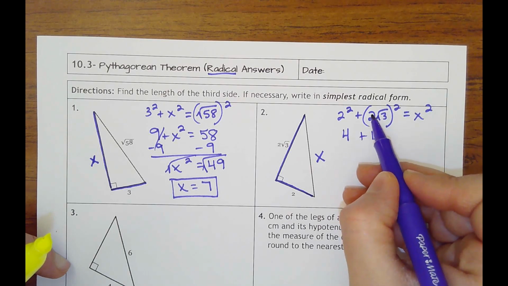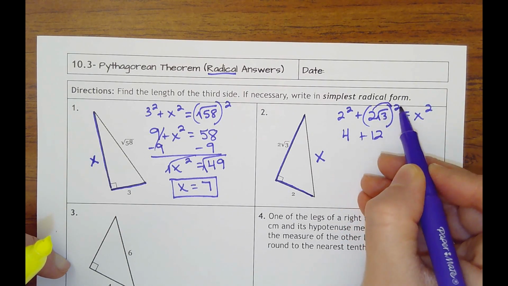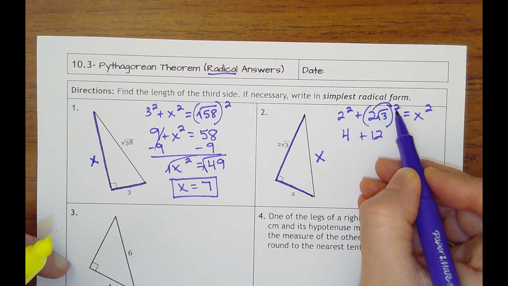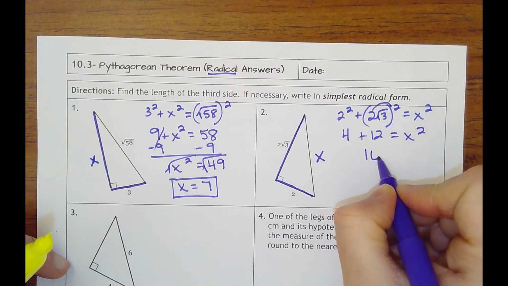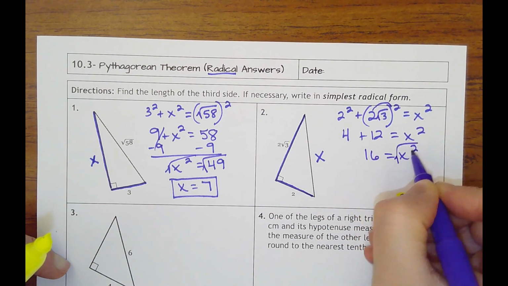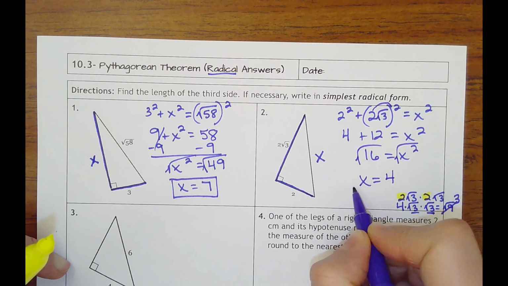So what I do here is I square the 2, and I square the square root, which they cancel each other out and just leaves me 3. So 2 squared is 4. 4 times a normal 3 makes 12. 4 plus 12 is 16. To get x by itself, we're going to square root. Again, we don't want the negative answer. We just want positive 4.